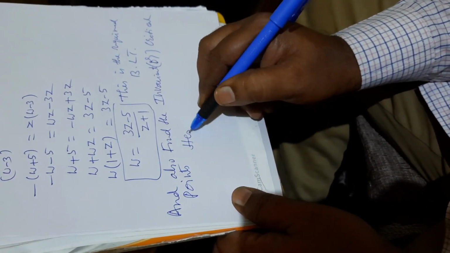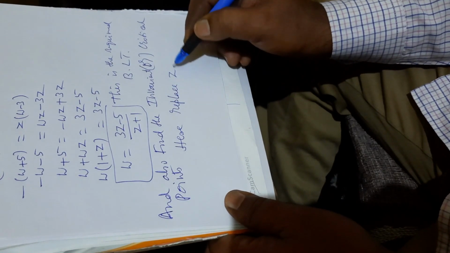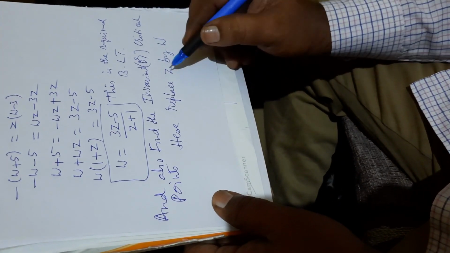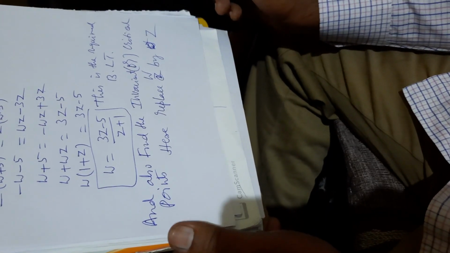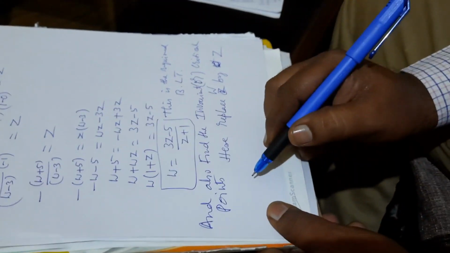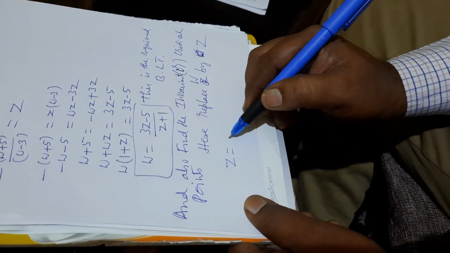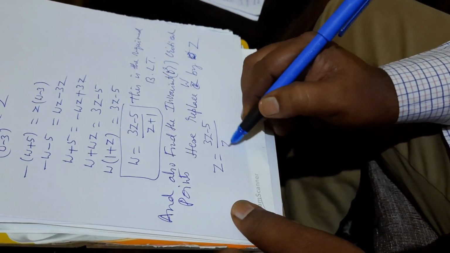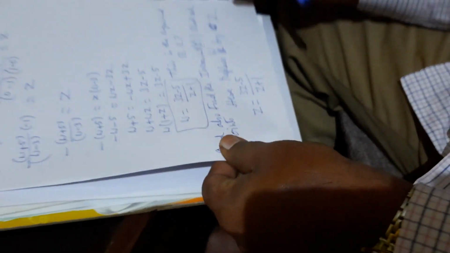Here, replace W by Z, that is, W equals Z. Replacing W by Z means Z equals (3Z minus 5) divided by (Z plus 1). Here, cross multiplication.